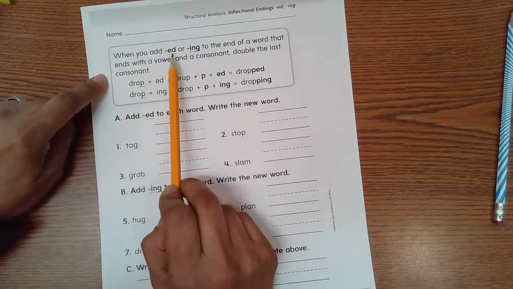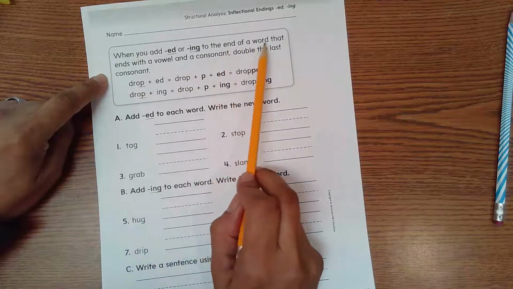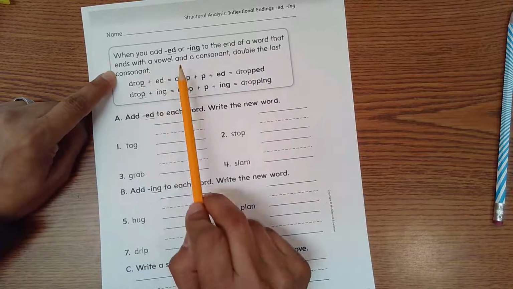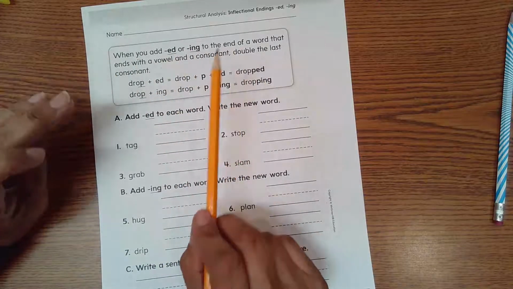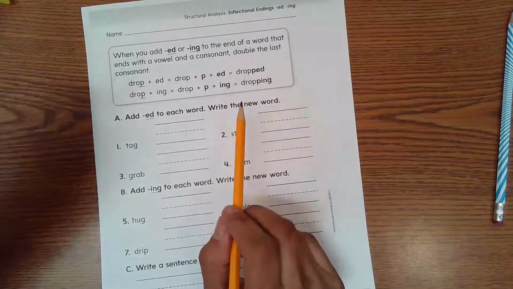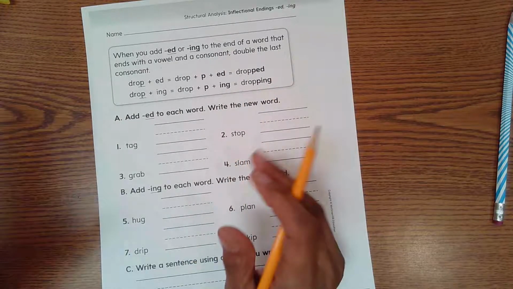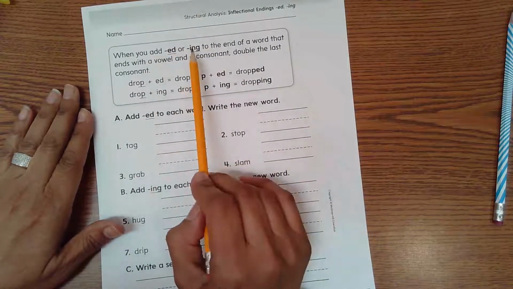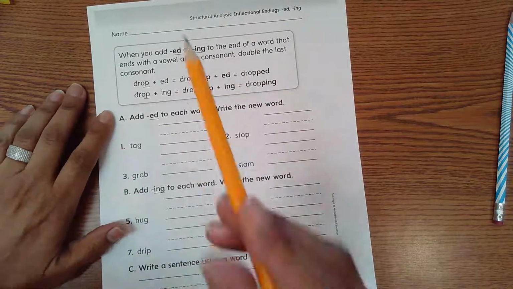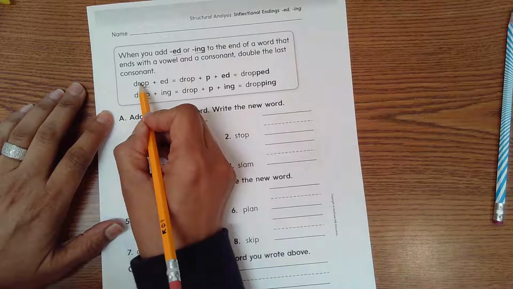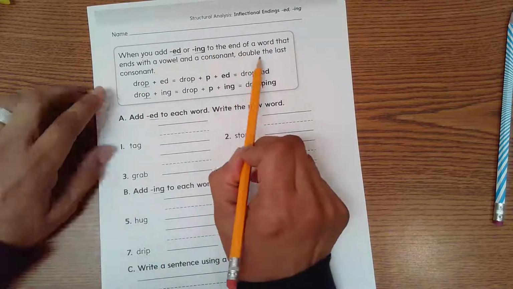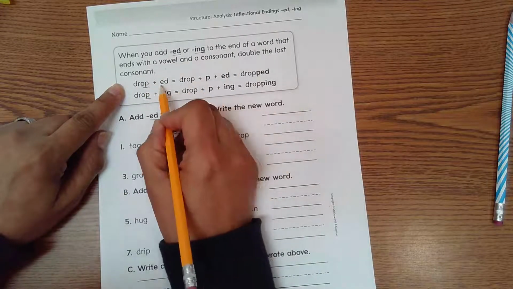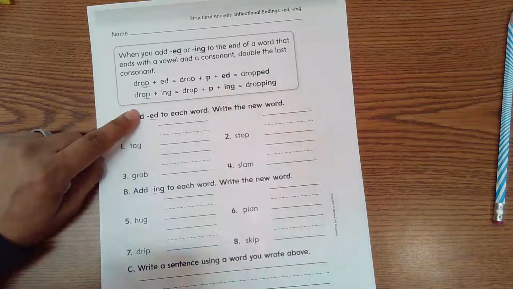When you add ed or ing to the end of a word that ends with a vowel and consonant, double the last consonant. So remember, when we talk about a word with an E, like race, trace, we remove the E and then add ed, or remove the E and add ing. Now this is another rule when you add ed or ing. If your word ends with a vowel and a consonant, what should I do? Double the last consonant, the last consonant, P. So double it before you add the ed or the ing.